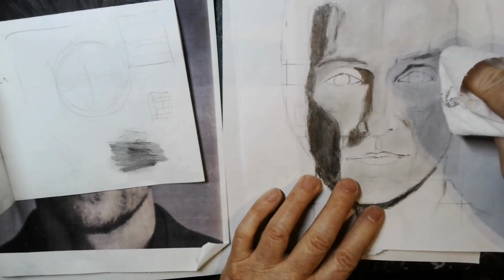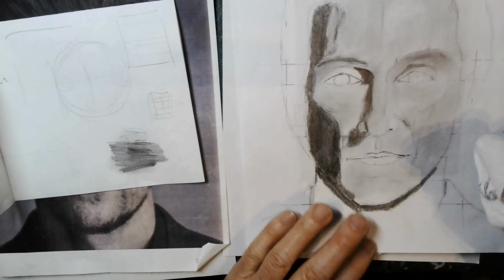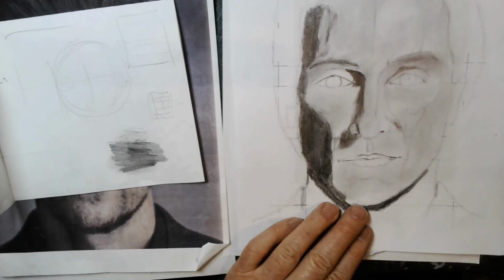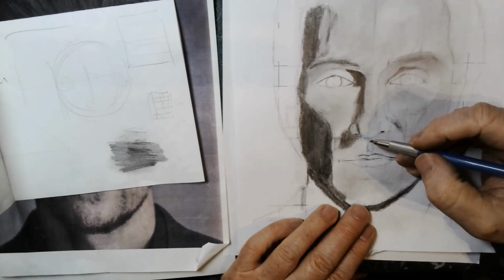Yeah, picked up some of the darker there. It's just easier to do this way. Oh, see, it's starting to look better already. Oh, I forgot a dark area. Yeah, if I squint, I can see this dark area right here.